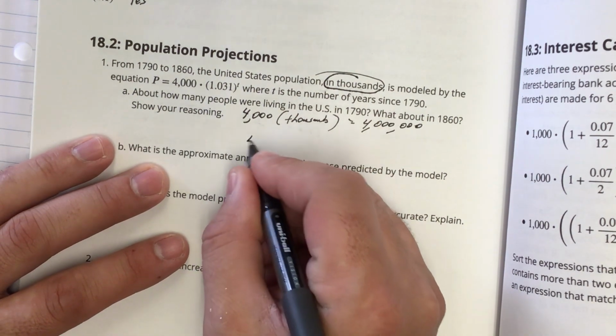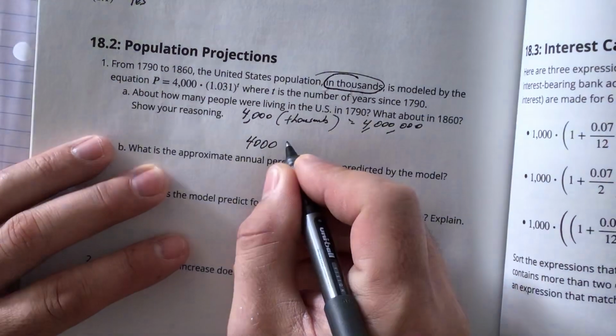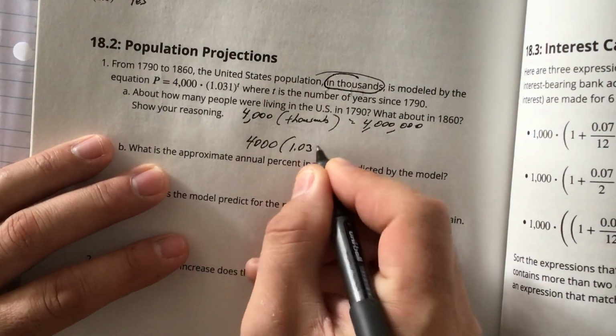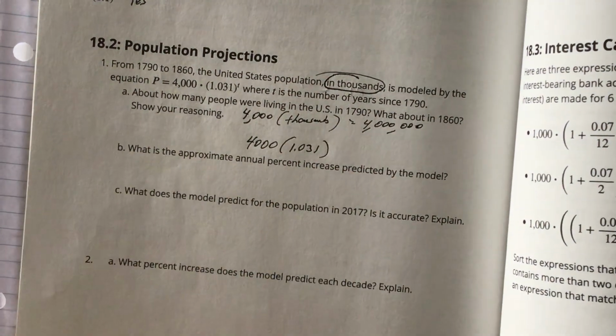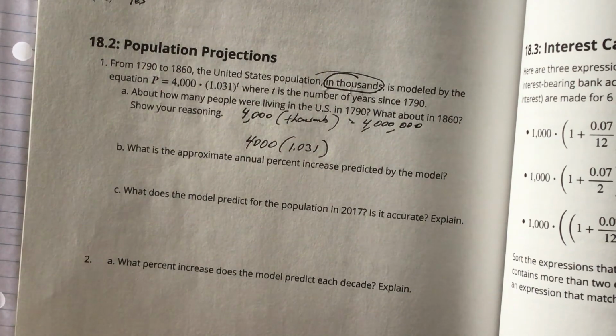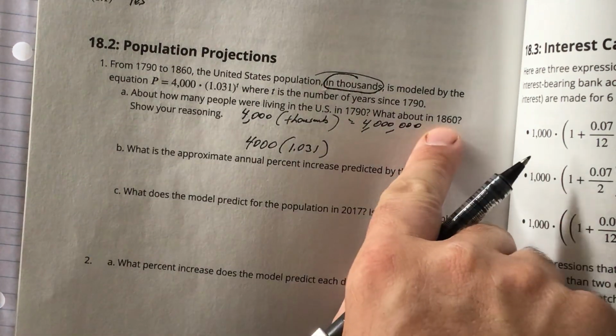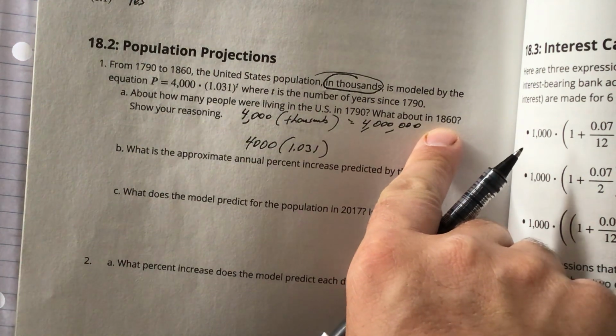Okay, so keeping that in mind, we'll use their equation. What do I use for an exponent? T, years. I'm looking for a number, though. Is it how many years are from 1790 to 1860? 70.